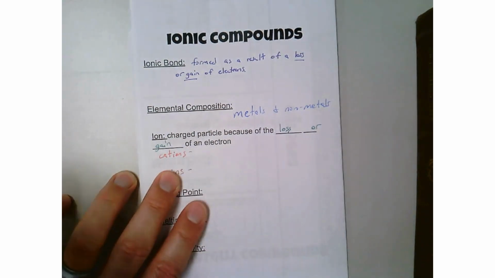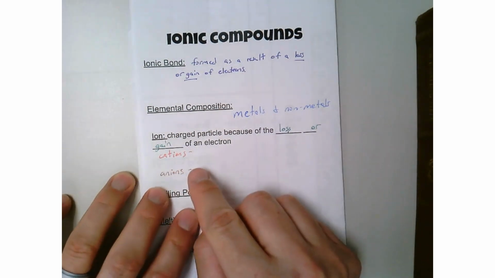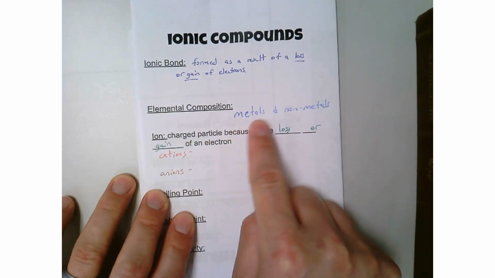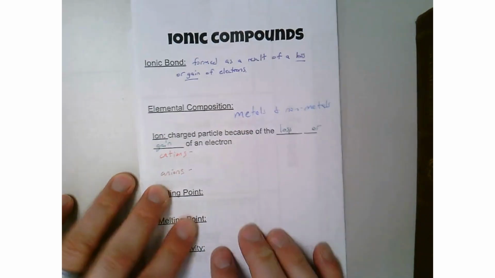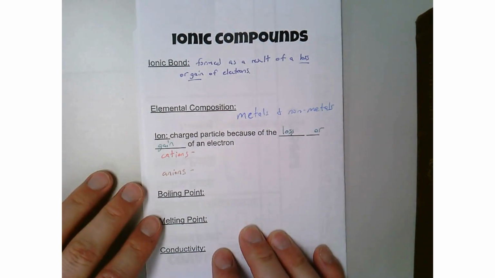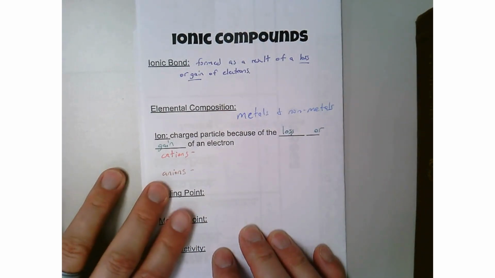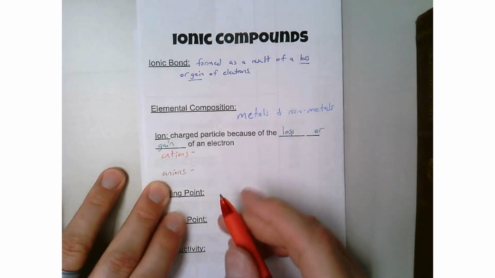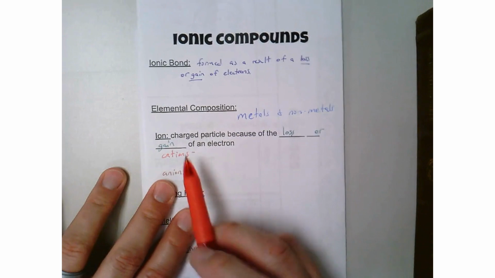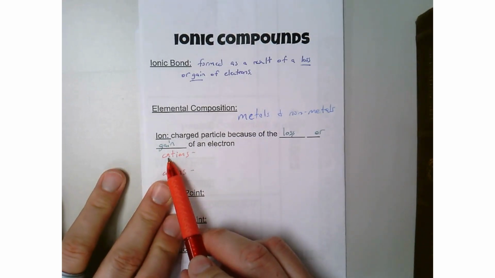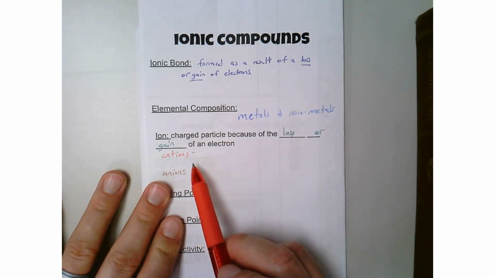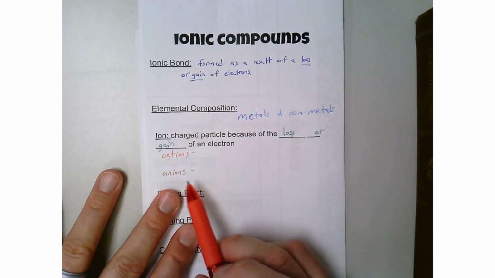Cations, the way that I remember this, let me back up. These are the two parts of the ionic bonds. We've got metals and nonmetals. One of these is going to be positive and one of these is going to be negative. Best way that I've remembered this is by saying that cats have paws. So the animal cat has paws. Cats are positive. Cations are positive, and I'll write that at the end.